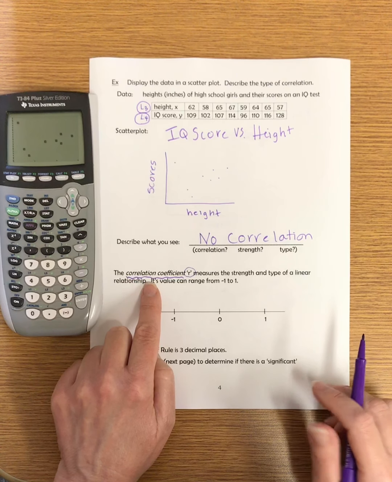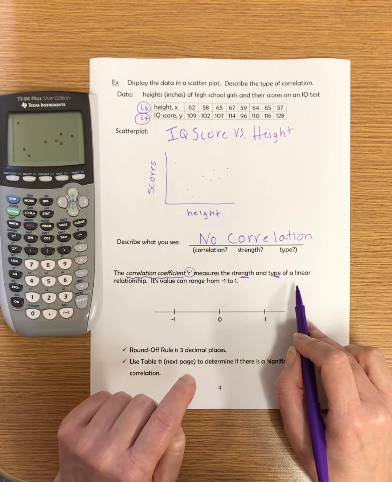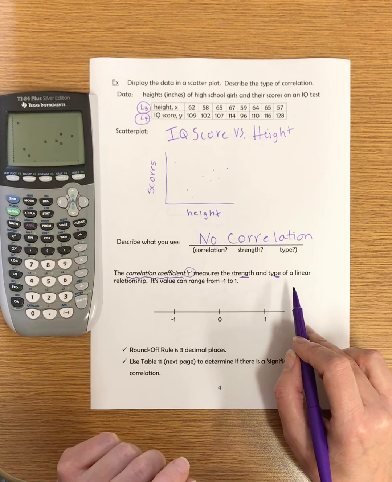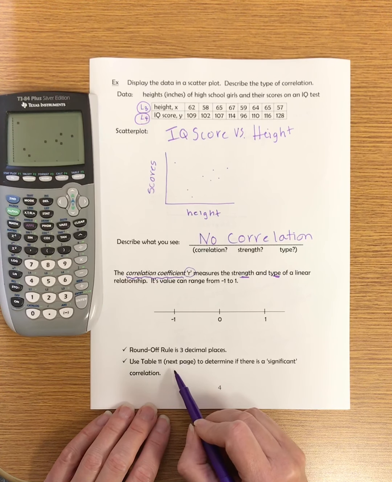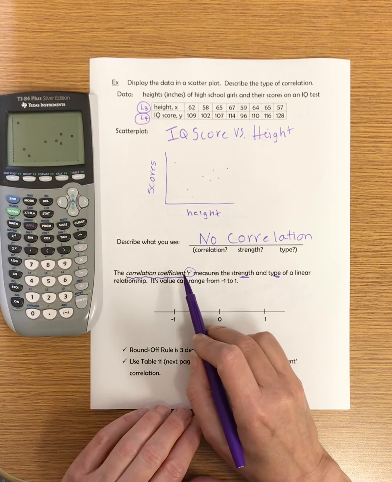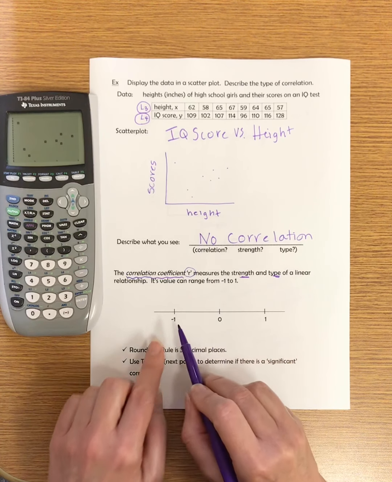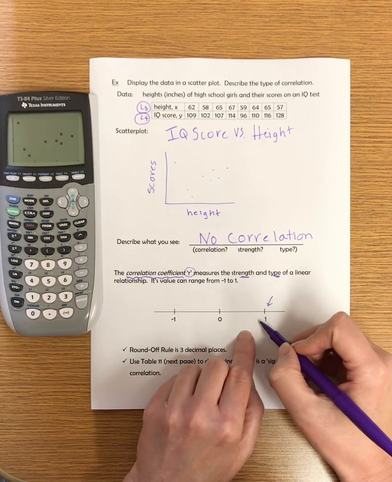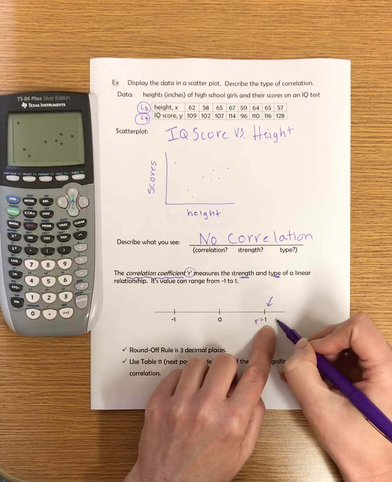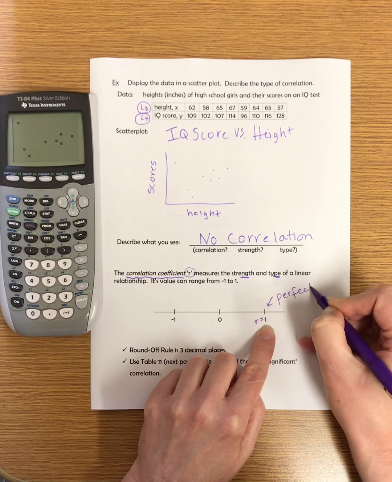So this correlation coefficient measures the strength and the type of linear correlation. It'll let you know if there is one or not when we compare it with some values on a table on the next page. The calculator is going to compute these numbers for us. The correlation coefficient can range anywhere from -1 to +1. A correlation coefficient, or R value, of +1 would indicate a perfect positive correlation.